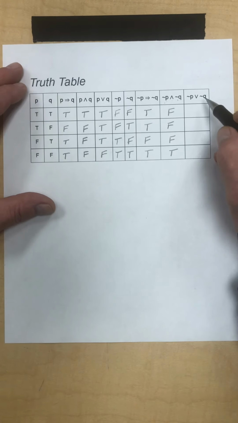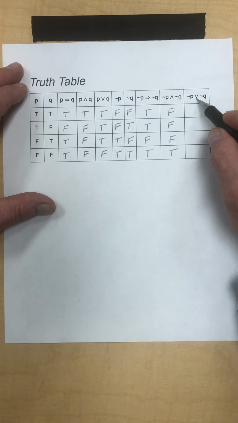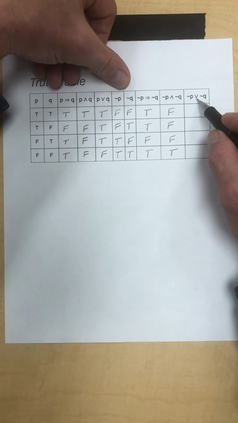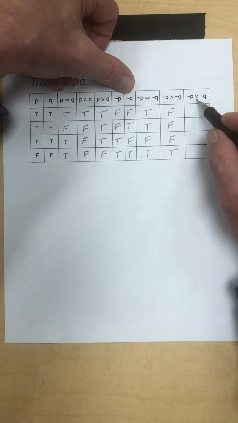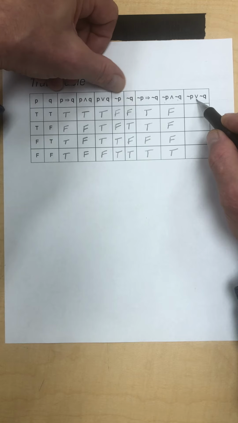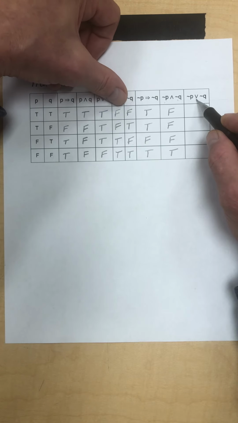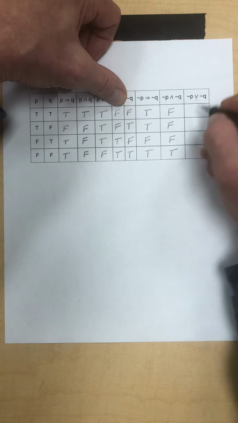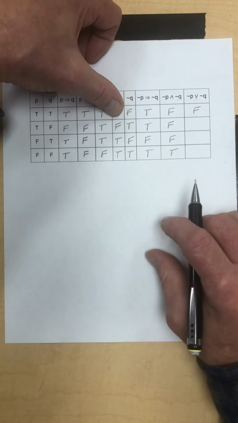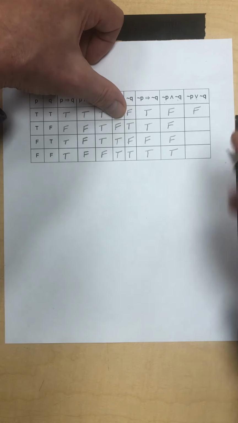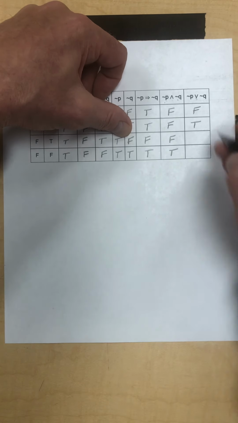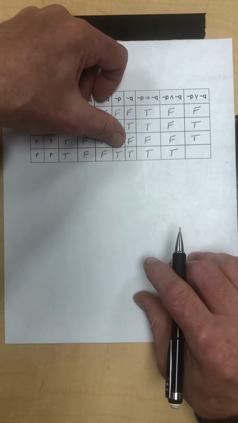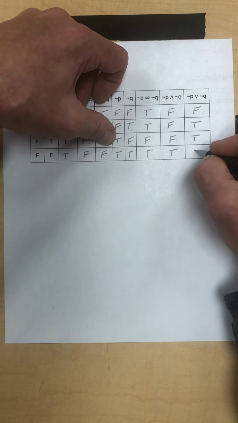Okay. Here we're doing a disjunction, so that's or. So once again, I'm working with these two columns, non-P and non-Q. Remember, for a disjunction to be true, I just need at least one. So if we look here, I don't have at least one true, so that's false. Right here, I do have at least one true, so that's true. Right here, I do have at least one true, so that's true. And the last one, I do have at least one true, so that's true.